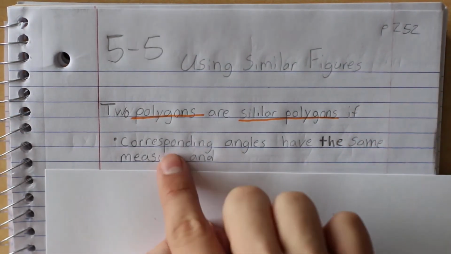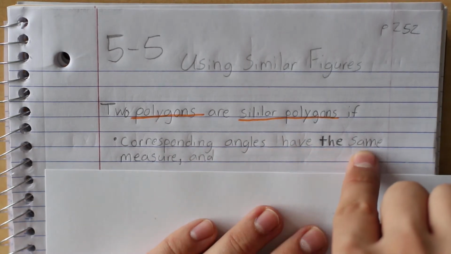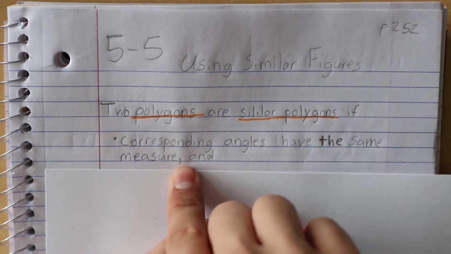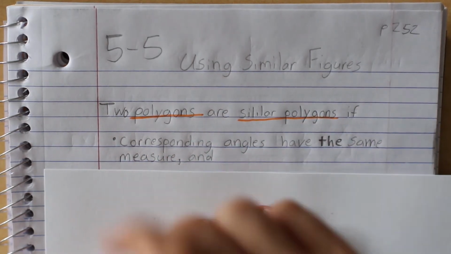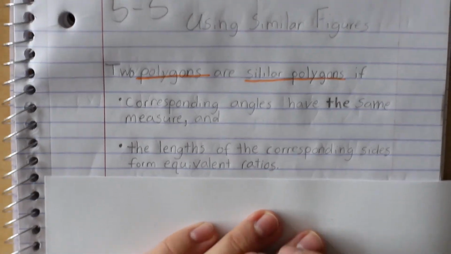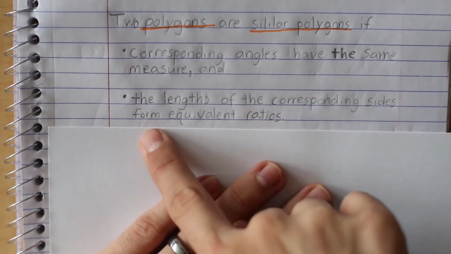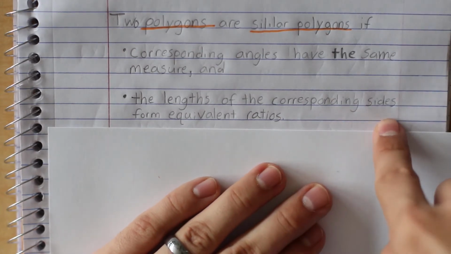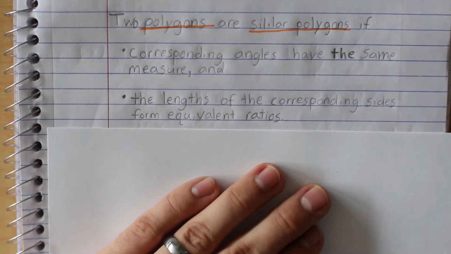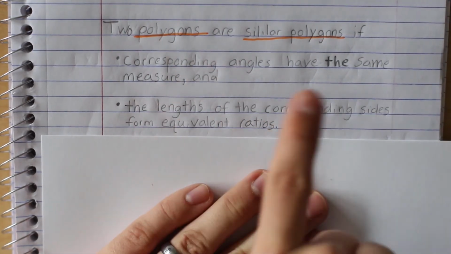First condition is the corresponding angles have the same measure. If the corresponding angles have the same measure, and if the lengths of the corresponding sides form equivalent ratios. Remember, if they form equivalent ratios, they're proportional to each other. So that's what we're going to do. So corresponding angles and corresponding sides.